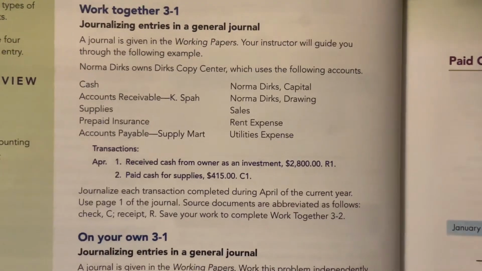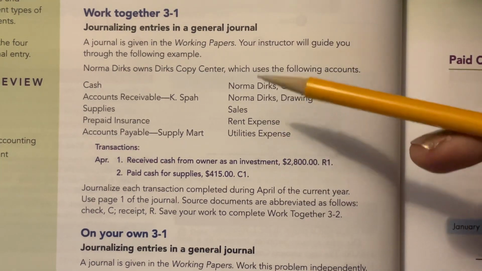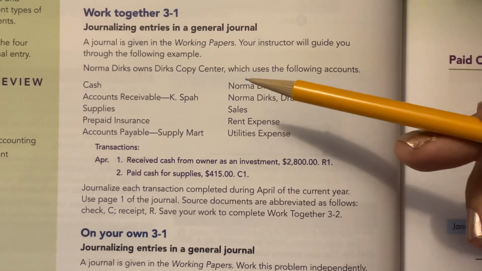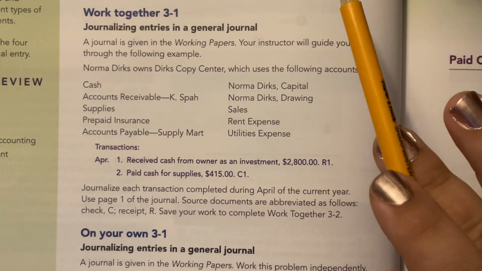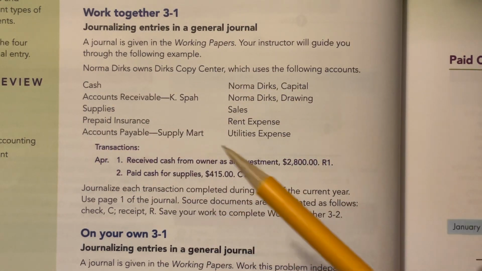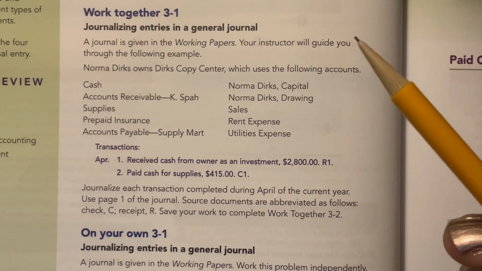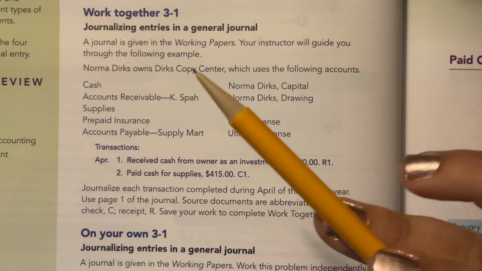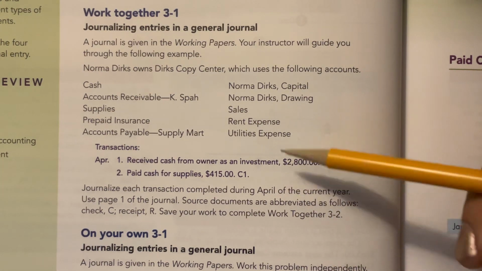when we're looking at 3-1, working together, and every other time for any other problem you'll see, you're now going to make sure you see a list of account titles, okay? These are all of your accounts for this example throughout the entire chapter. So when we do working together 3-1, 2, 3, and 4, it's going to be the same account titles. Same thing for on your own, 1, 2, 3, and 4. So we're dealing with Norma Dirks. She is the owner of Dirks Copy Center, and these are her accounts. So we're going to do these two transactions, one after each other.